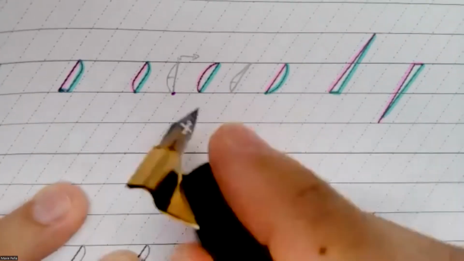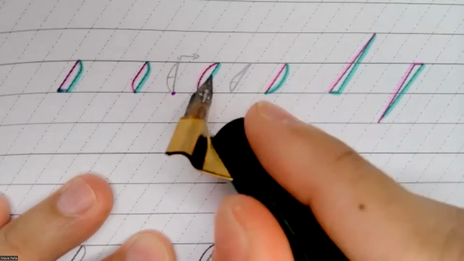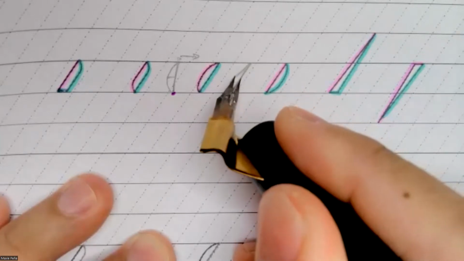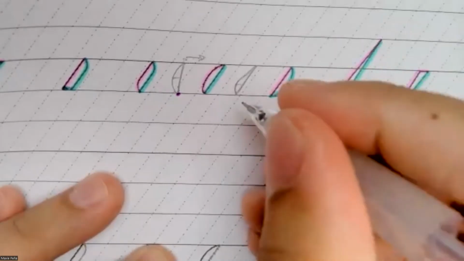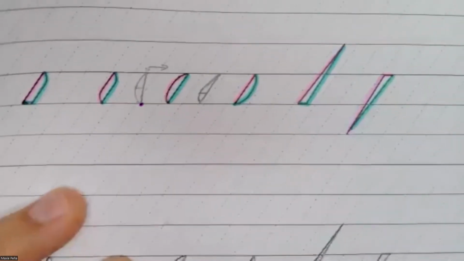So you could do either style, see how that feels. Like instead of putting pressure right away, do it more gradually, put the thickest part a little bit below center. So it's up to you.